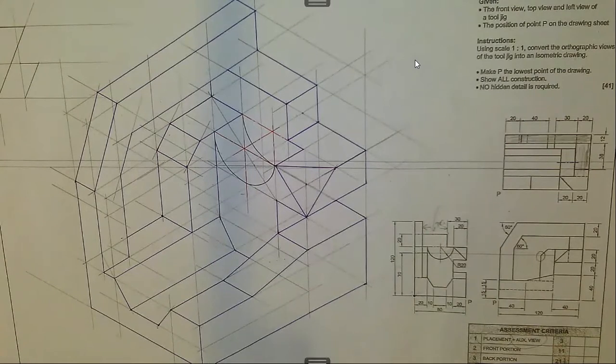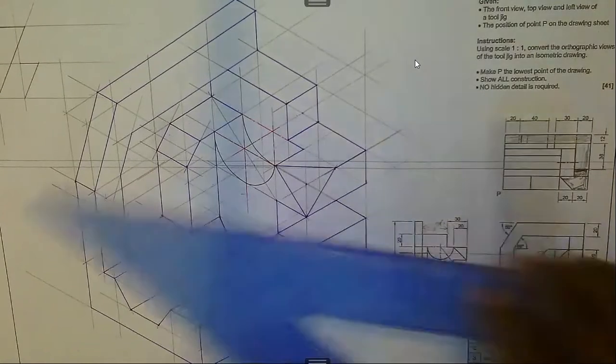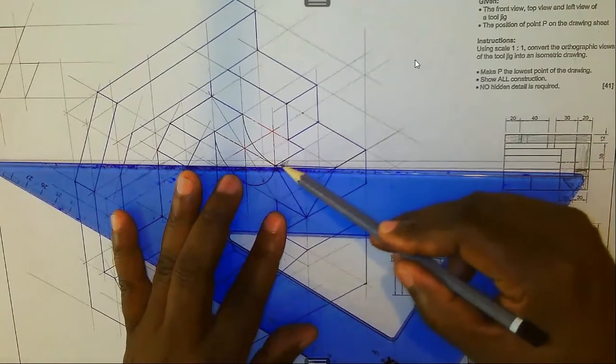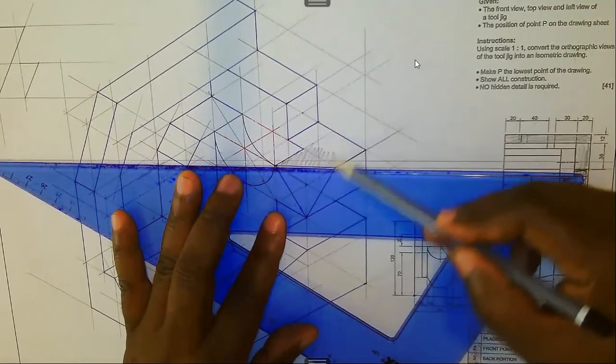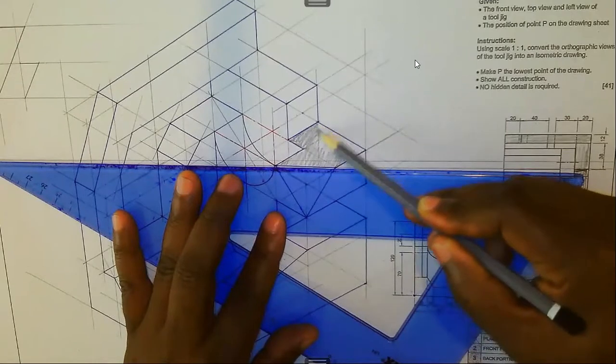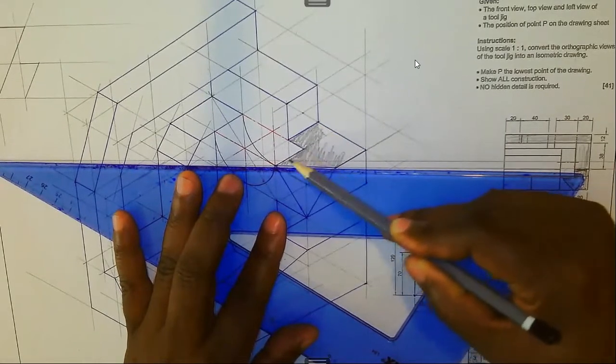Right, we have now defined in terms of our drawing, in terms of this part, just this part only, I'm just going to highlight this so that we are able to see. But I'm also going to show it here. Remember, we don't get marks for this. But for learning purposes, we may need to show this just to define the surfaces.